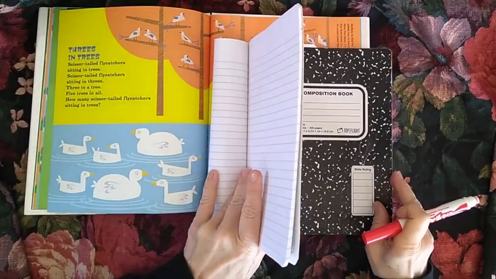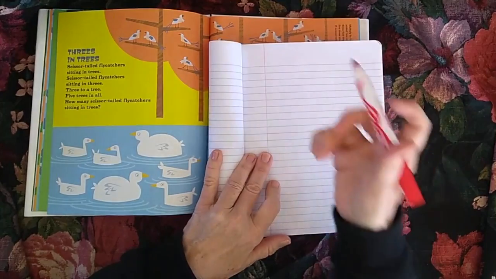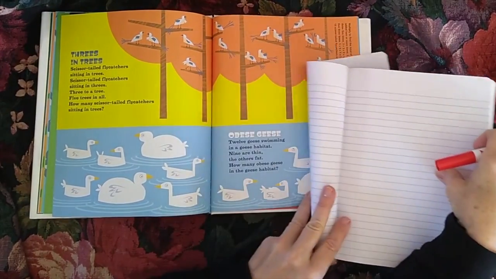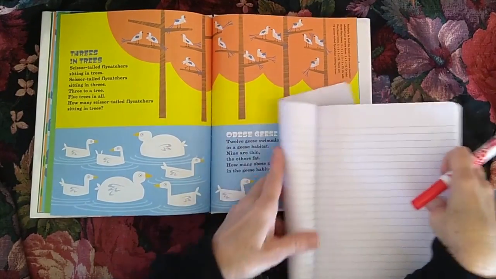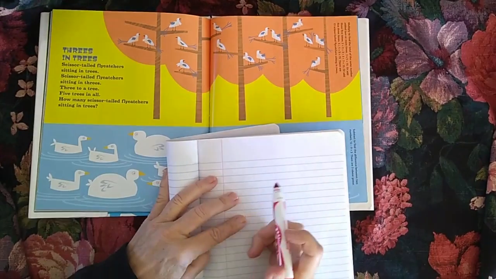These books are good to have to use as scrap paper, and then you can show everybody your math that you've been working on. Oh, here we go. This looks scary. Too many, huh?